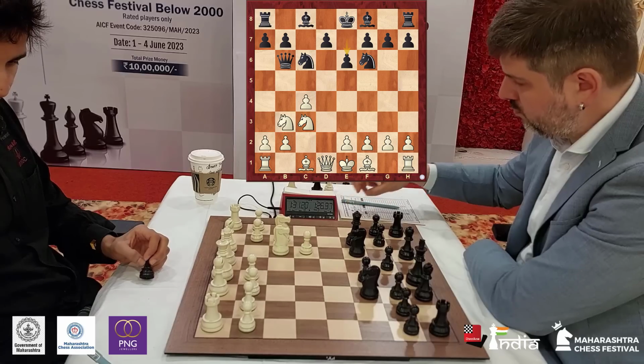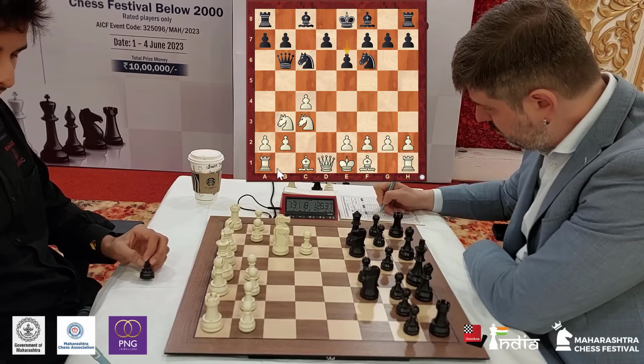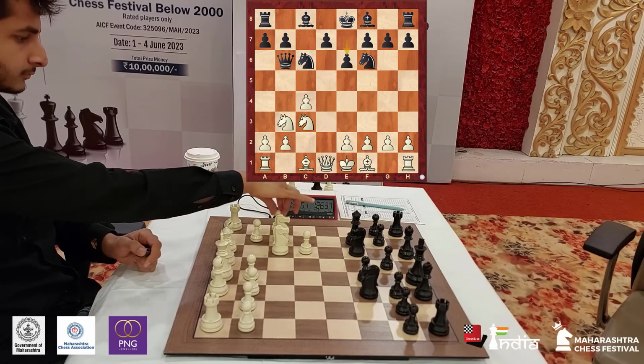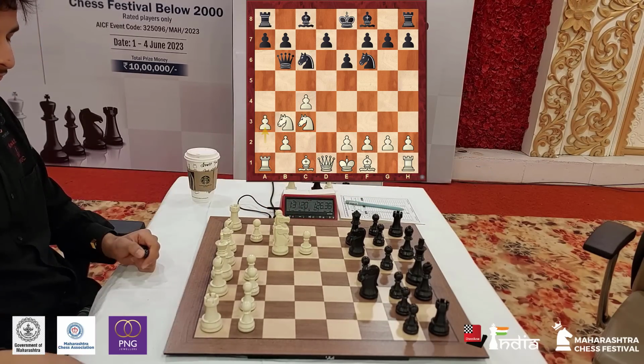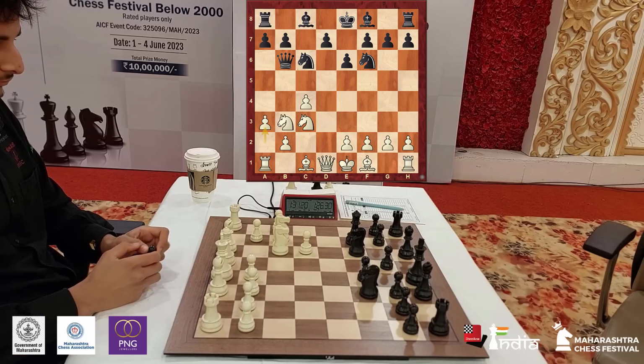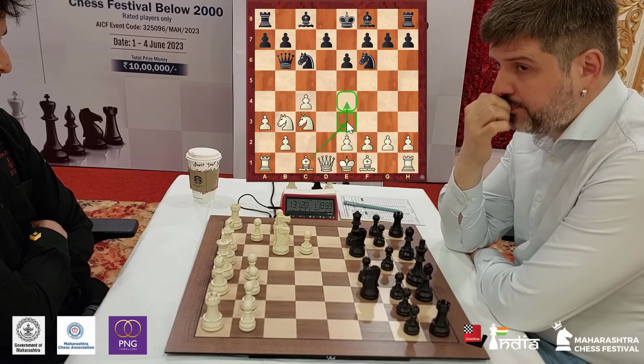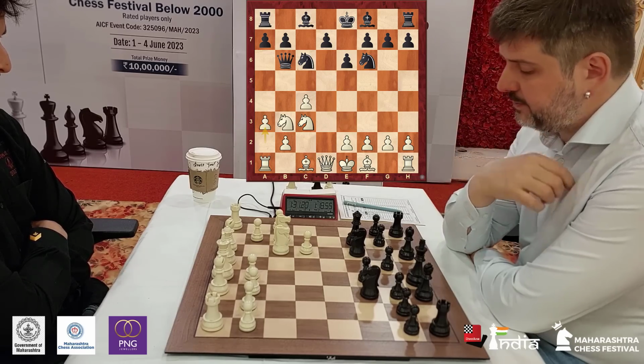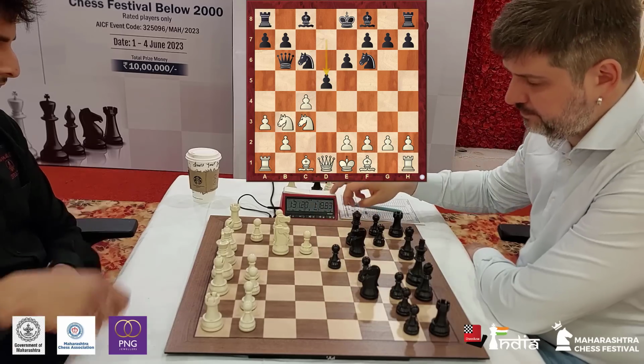e6, and Vidit already knows that a3 is a good move here and he plays it. He pushes his pawn to a3, stopping any plans of bishop b4, and now he can actually fight in the center with moves like e4, bishop e3 and so on. So Svidler is now thinking a bit and he plays d5.